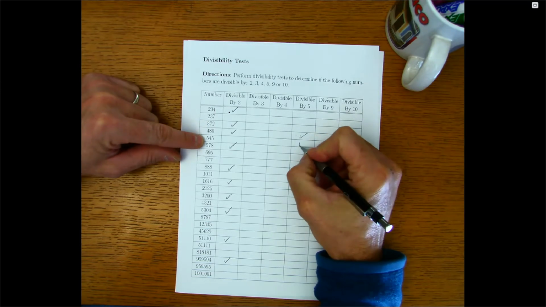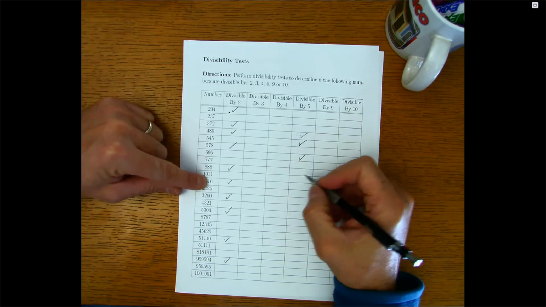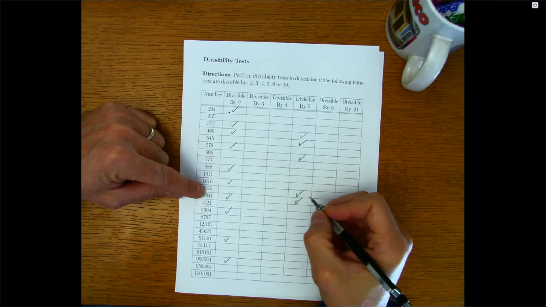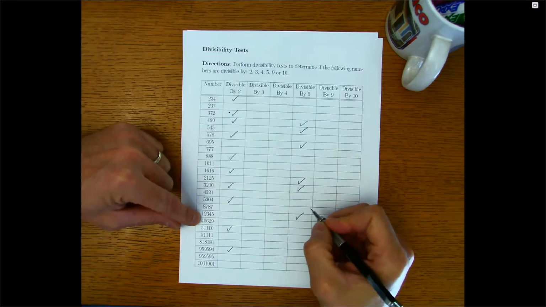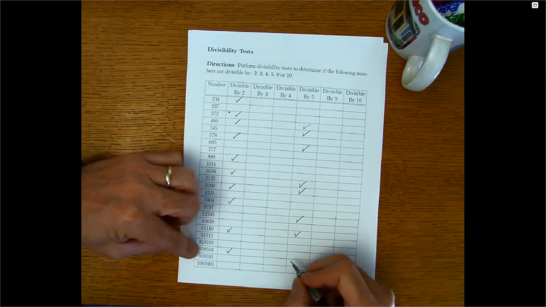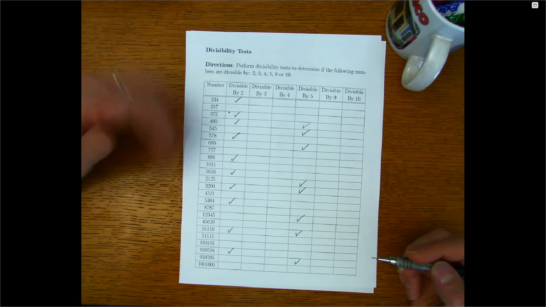The next one's 545, 695, 2125, 3200, 12,345, 51,110, 959,595. Okay, so it looks like I get 4 numbers divisible by 5 in the list.